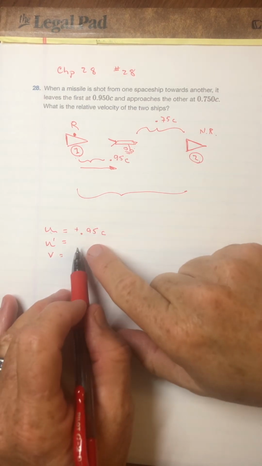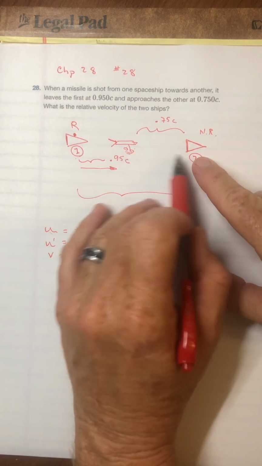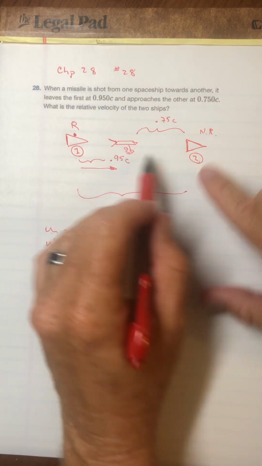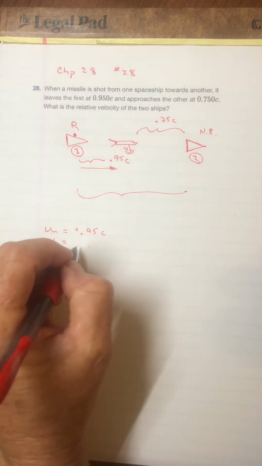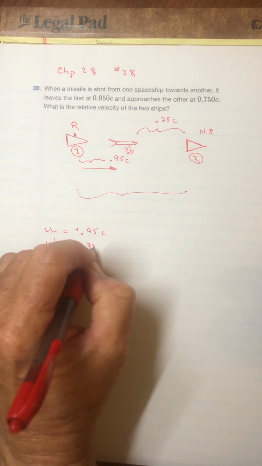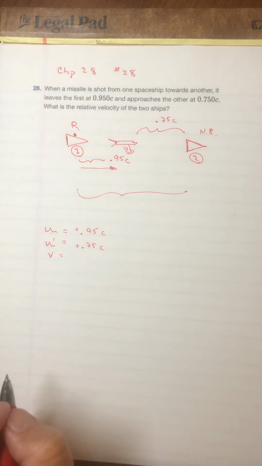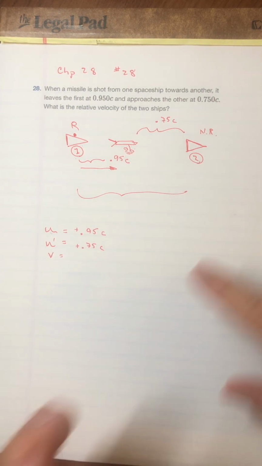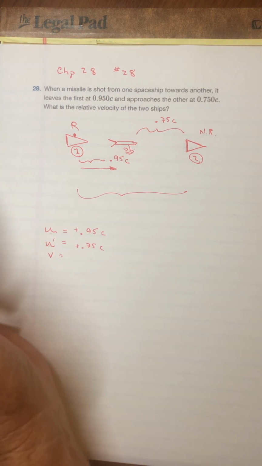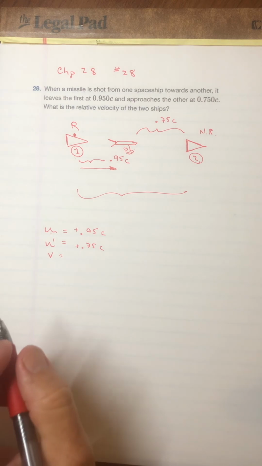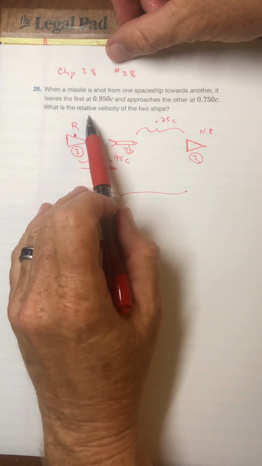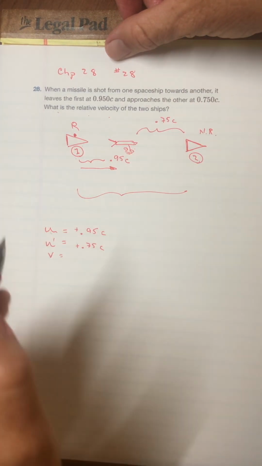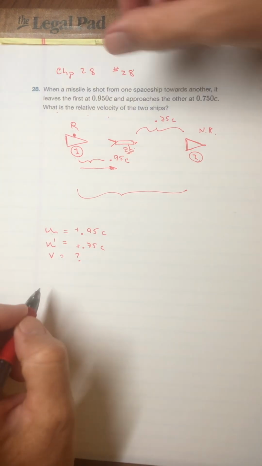The U prime would be the rate at which the object, the missile, is closing in on the non-reference observer, and again, it's to the right, so it'd be a plus 0.75 C. And then the V is the speed of these 2 ships, which is not given in the problem, but that is the question. What is the relative velocity of the 2 ships? So this is the unknown.